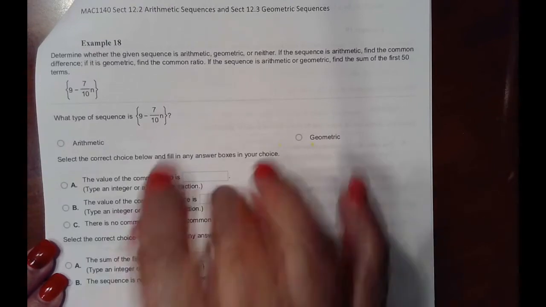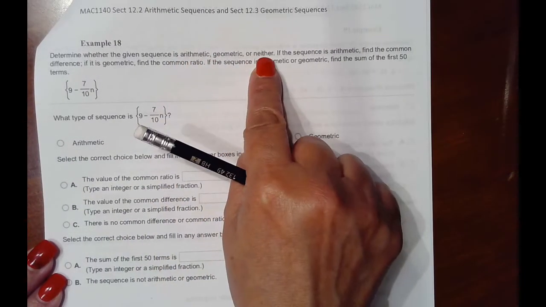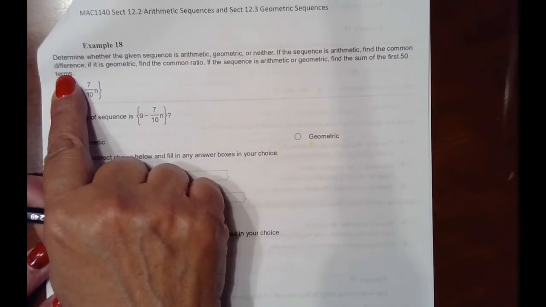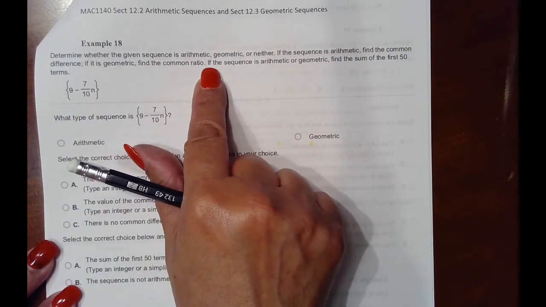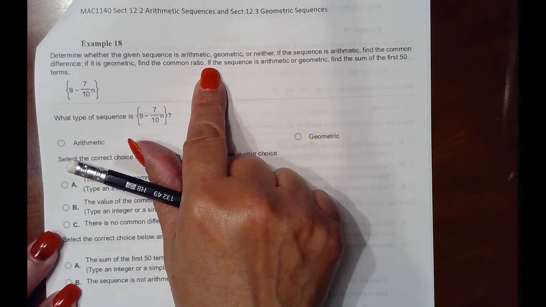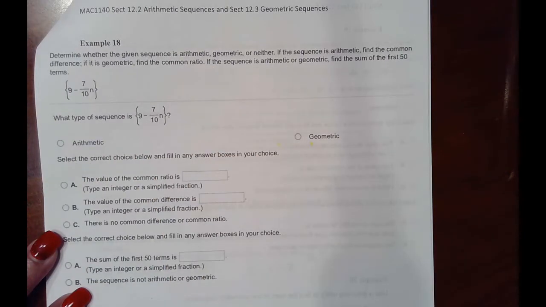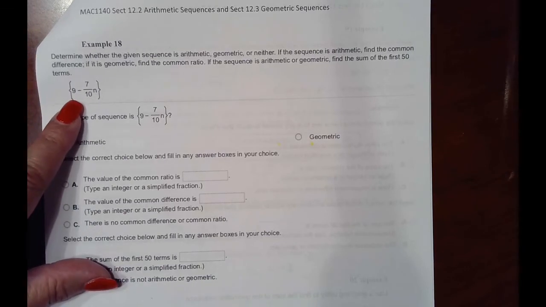Determine whether the given sequence, once again, is arithmetic, geometric, or neither. If the sequence is arithmetic, find the common difference. If it's geometric, find the common ratio as your proof that it is one or the other. And then find the sum using the formula for whatever kind of sequence it is, if it is a specific type of sequence.